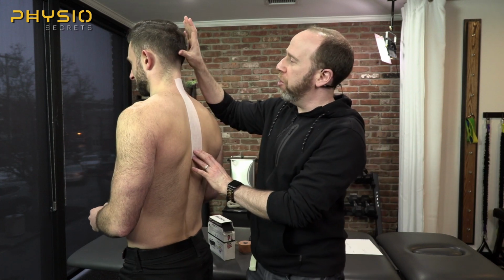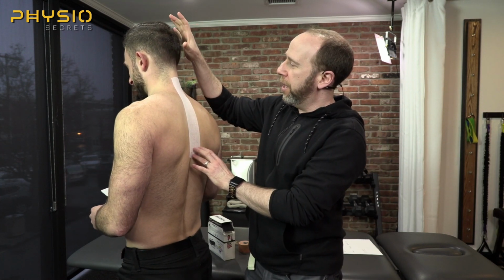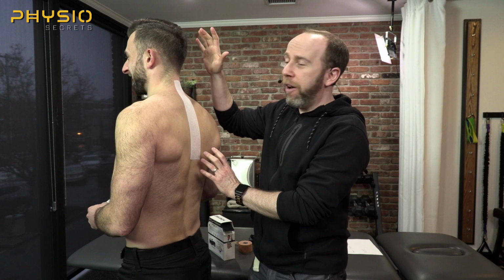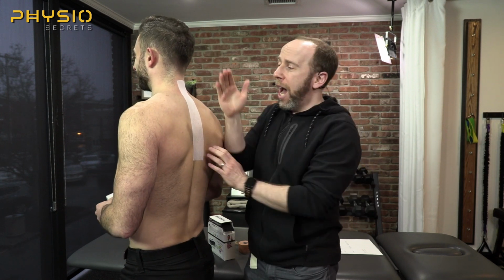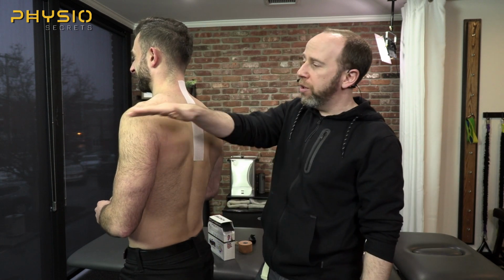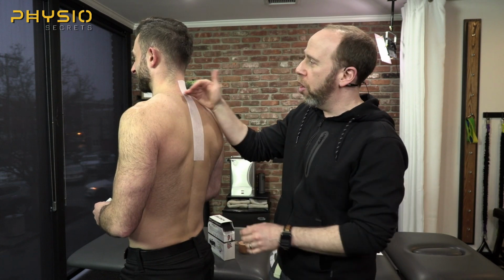And as long as your head is down, you feel the tape pulling, correct? Oh, yeah. And it's pretty strong. Oh, it's crazy. And it's not coming off, and you can shower with it. So I do this for the cervical, I do this for the lumbar, I do this for the periscap. This is gold right here.